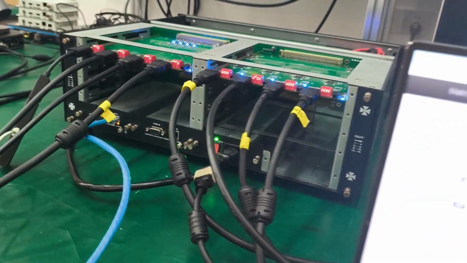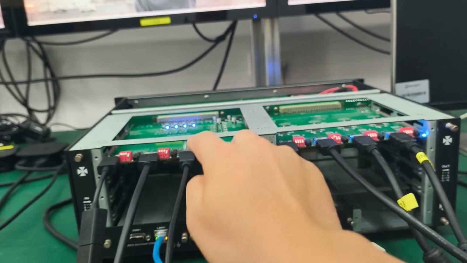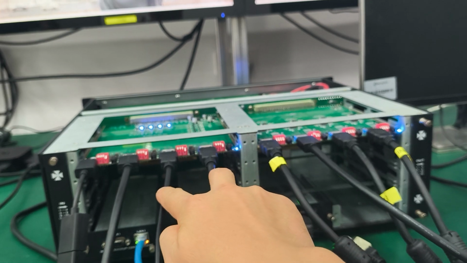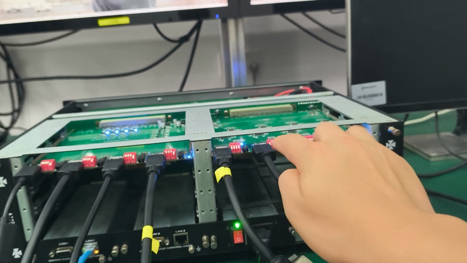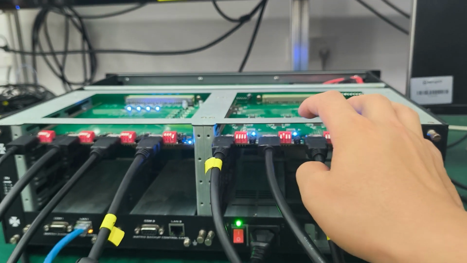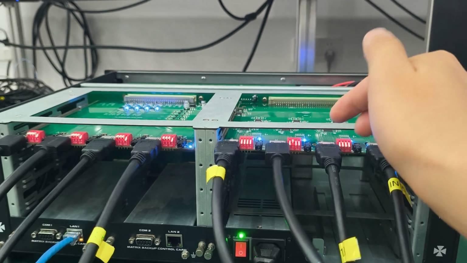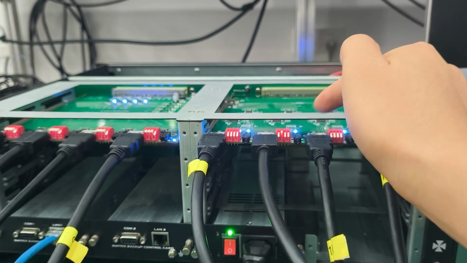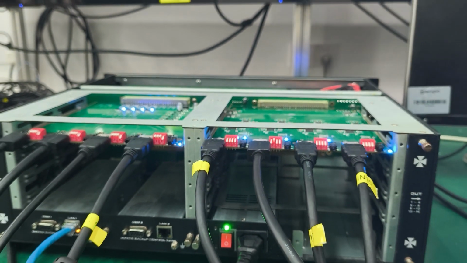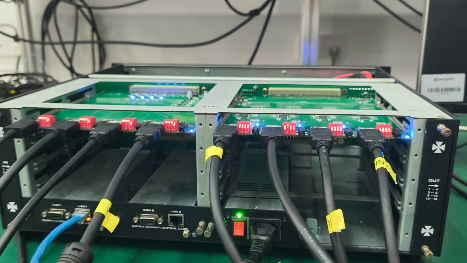So basically, with 4K60 and 4K30 resolution inputs, with the DIP switch on the output side, we can have scaling by using DIP switch 1 and DIP switch 2. Okay, so this is the testing here.